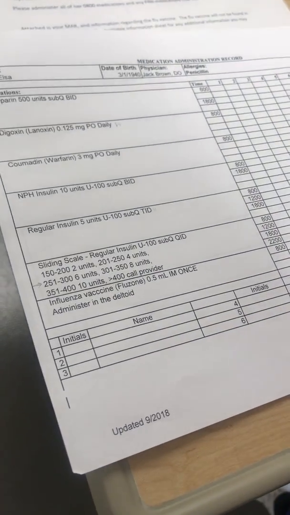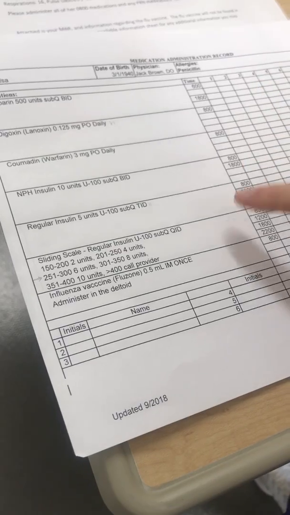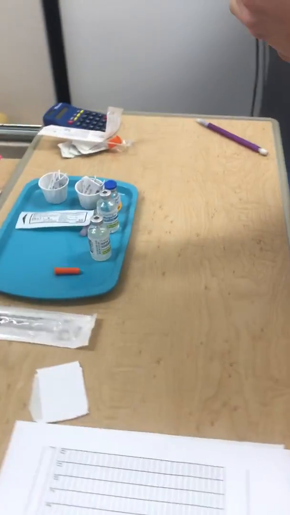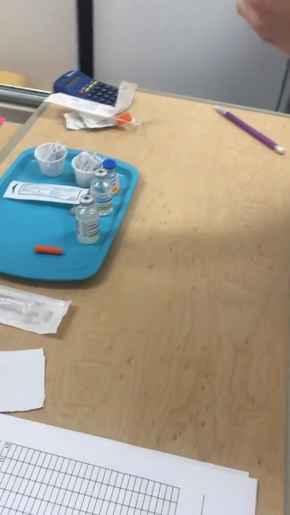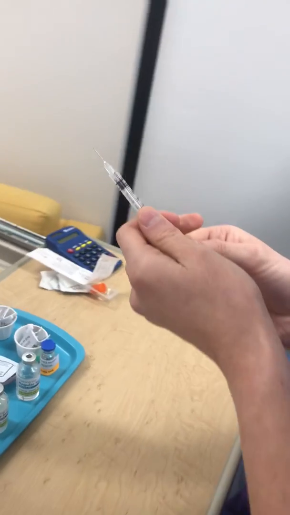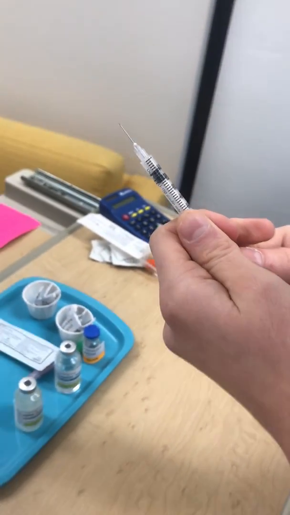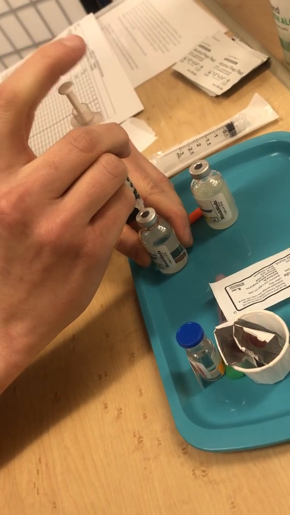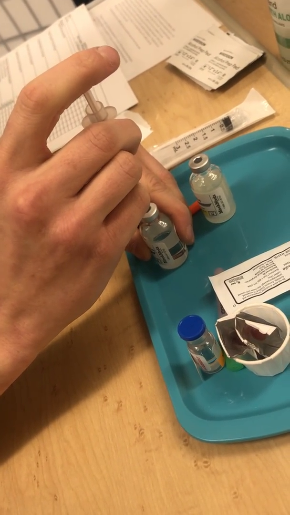And then according to the sliding scale, her blood sugar was 264, so according to that, we'll have 11 regular, so a total of 21. So we'll insert, there's 11, and then we'll insert the air into here. Not touching the liquid, 11 units, and then we'll pull back 11.